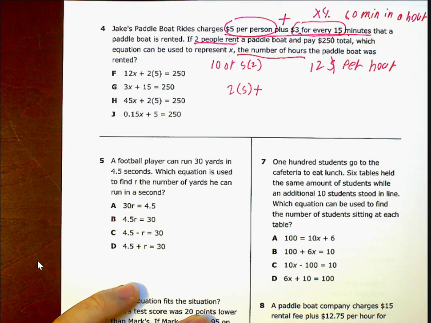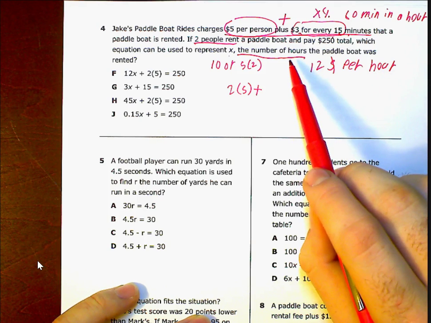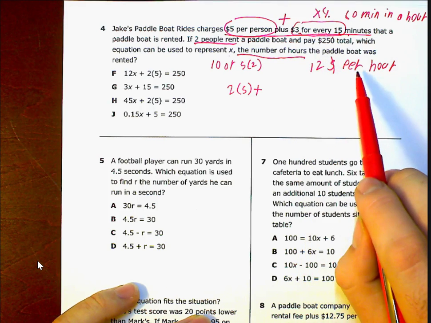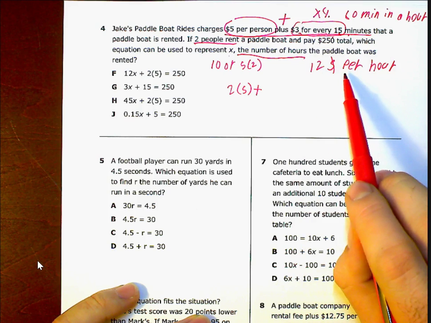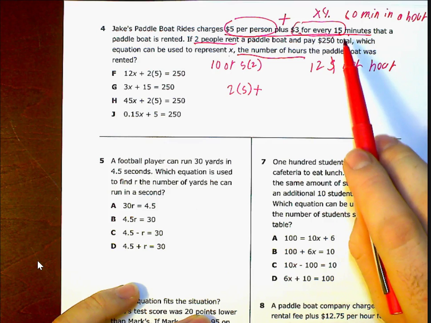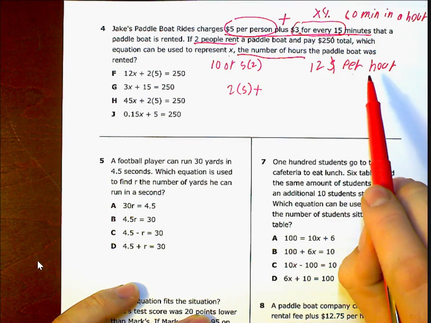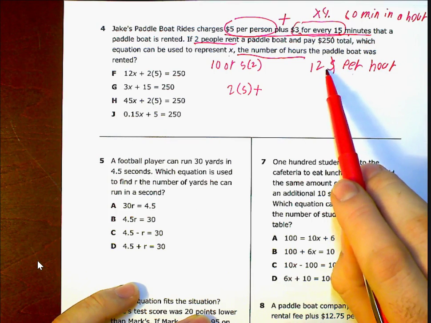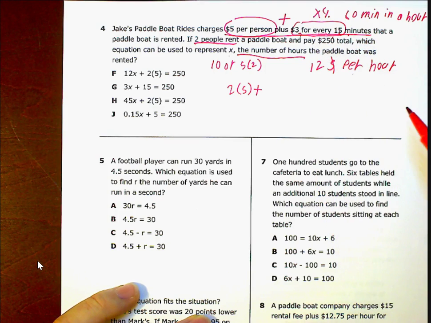Okay? And you can go backwards too. So if there was a problem where they wanted to figure out the price per 15 minutes and they originally gave you the price per hour, well then you know there's 4 groups of 15 minutes in 1 hour. So then you could divide it by 4 and get $3 for every 15 minutes. So it goes both ways.